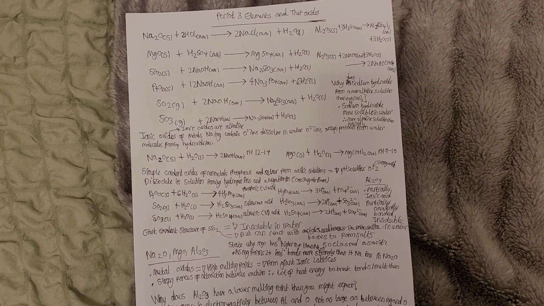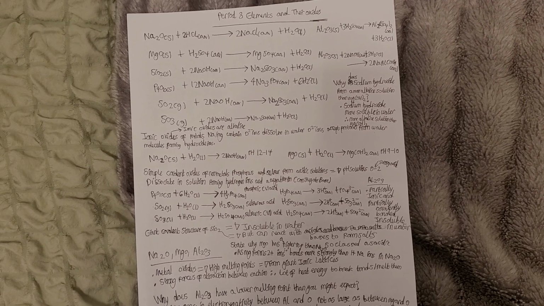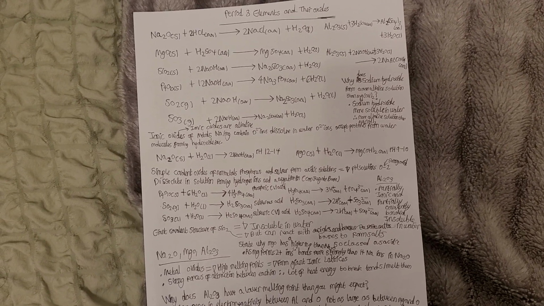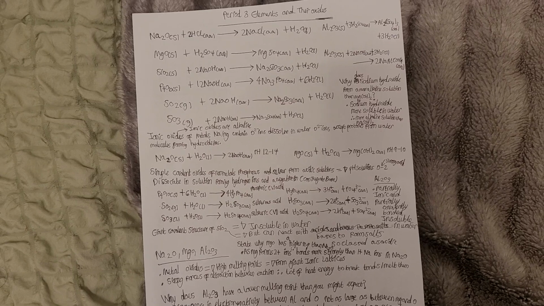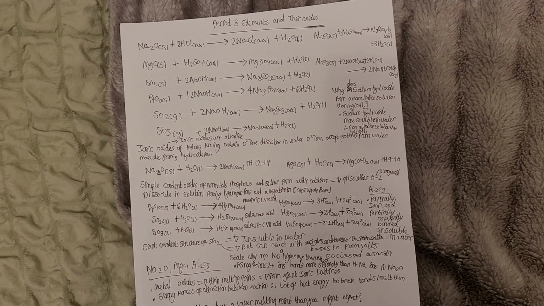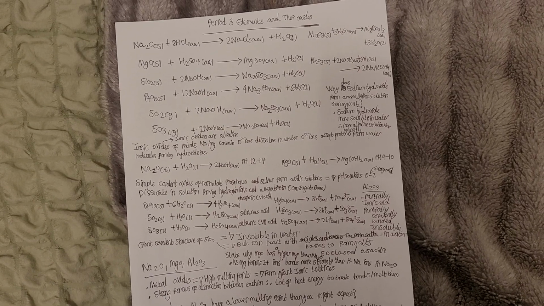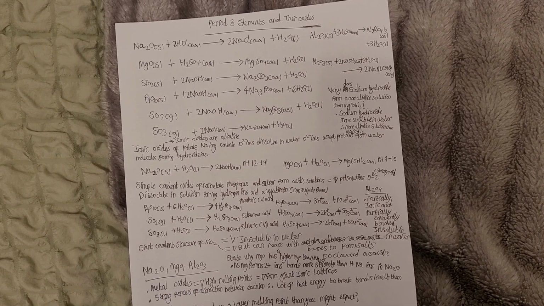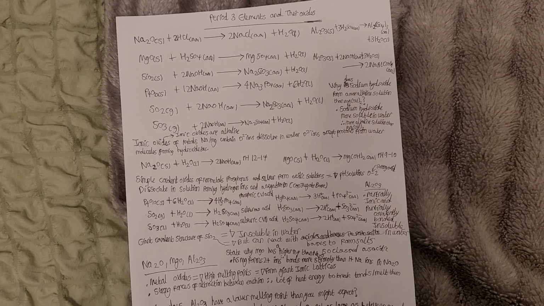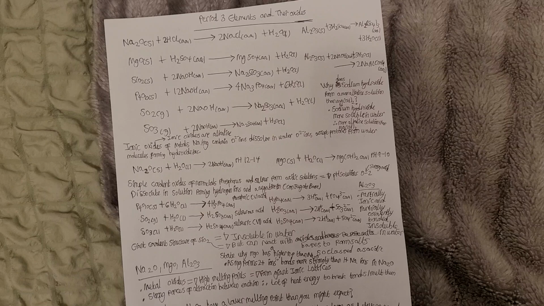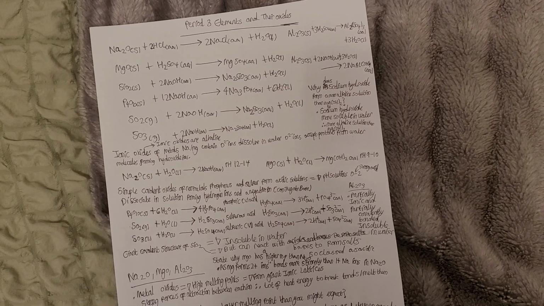SO2 gas plus 2NaOH aqueous forms Na2SO3 aqueous plus H2O liquid. SO3 gas plus 2NaOH aqueous forms Na2SO4 aqueous plus H2O liquid. Al2O3 solid plus 3H2SO4 aqueous forms Al2(SO4)3 aqueous plus 3H2O liquid. Al2O3 solid plus 2NaOH aqueous plus 3H2O liquid forms 2NaAl(OH)4 aqueous.